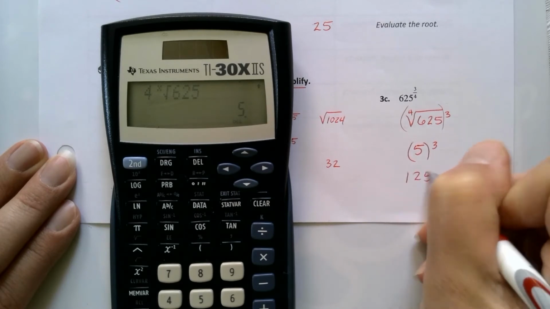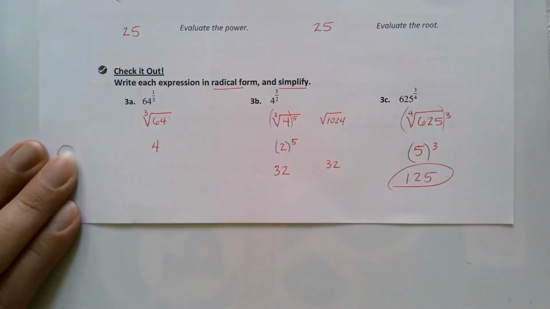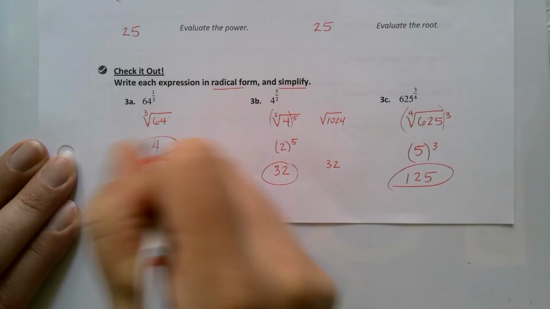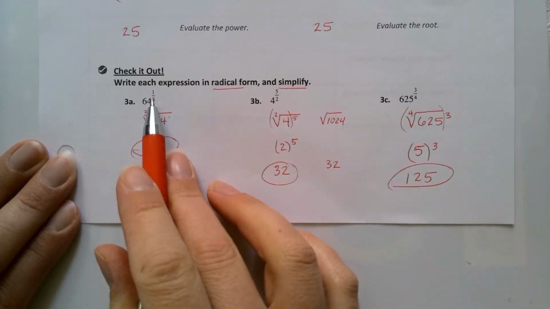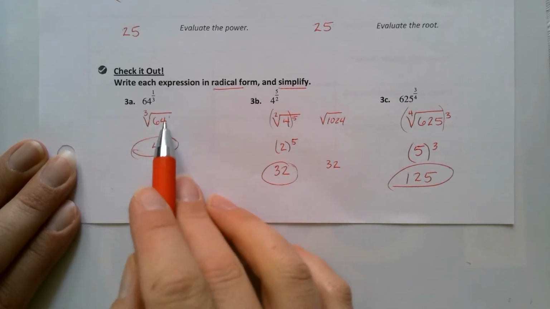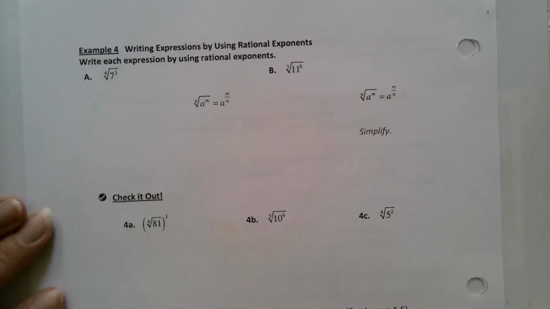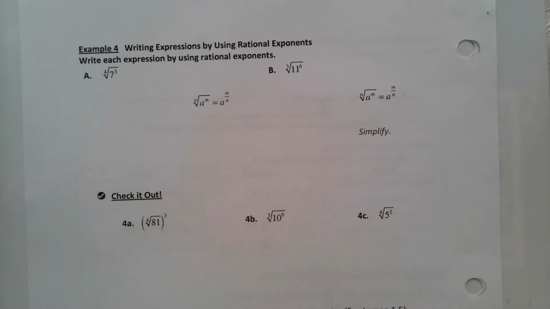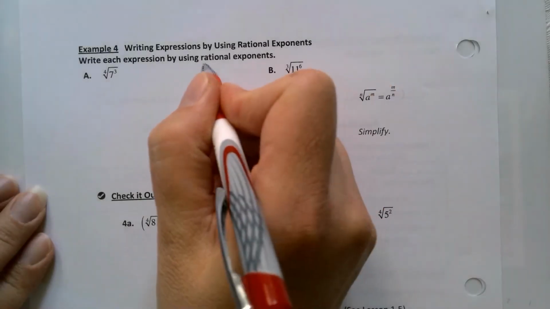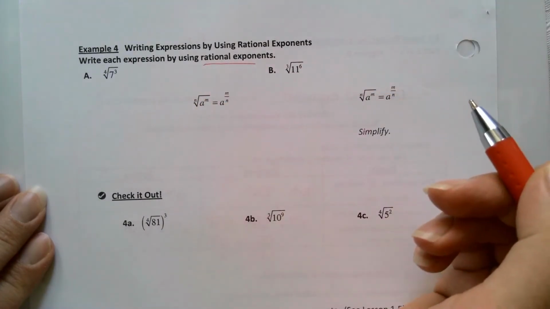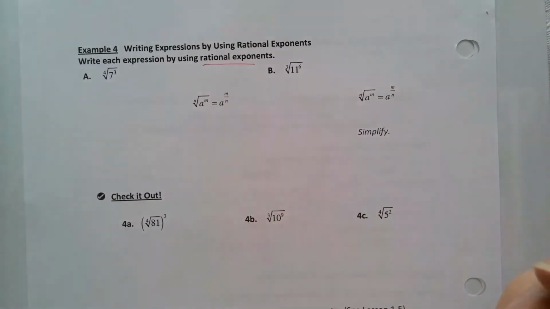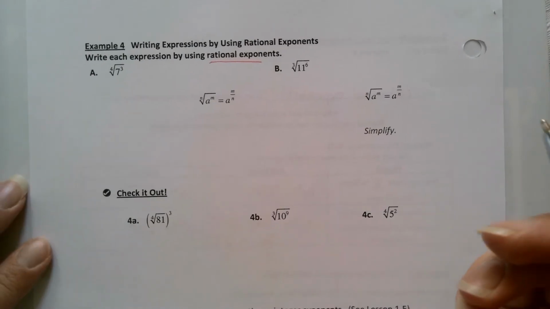I get 125. Okay, so very important to be able to change it from exponential form, so rational exponent, to root form, or from root form to rational exponent form. All right, well, that's what we're doing next. So each problem I'm going to write as a rational exponent. And then if we can simplify it, we will, but these don't simplify very nicely.